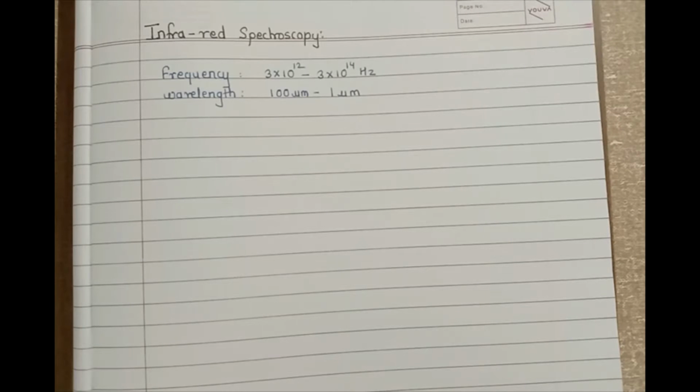Hello students. From today's lecture, we are going to start infrared spectroscopy. For the infrared region, the frequency is 3 × 10^12 to 3 × 10^14 Hertz. In terms of wavelength, it is 100 micrometer to 1 micrometer.